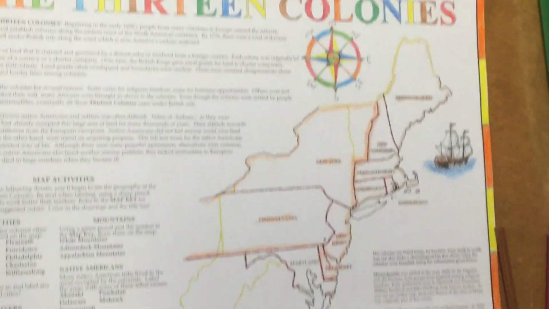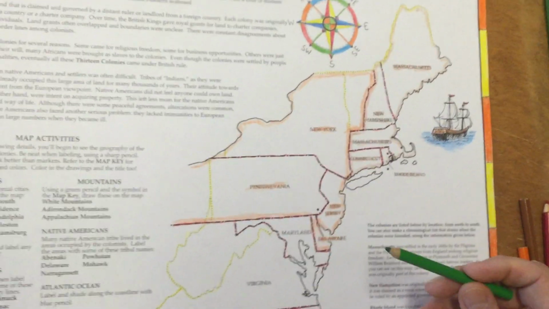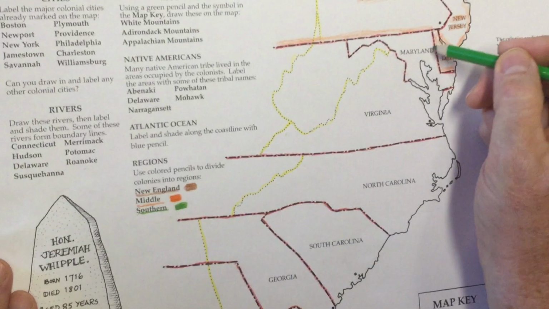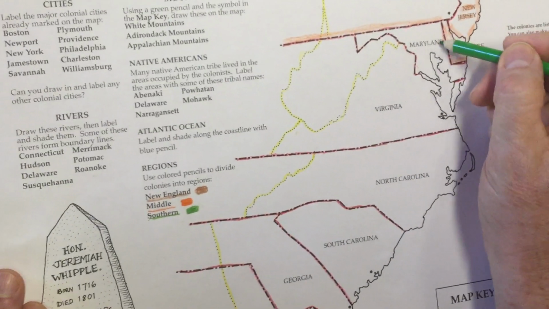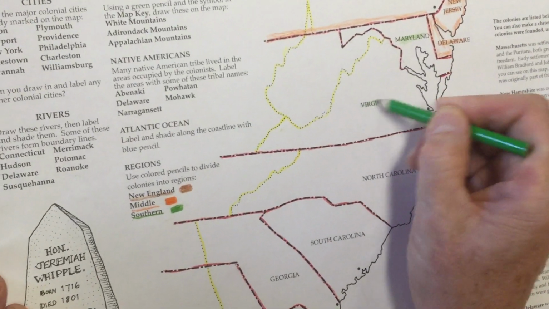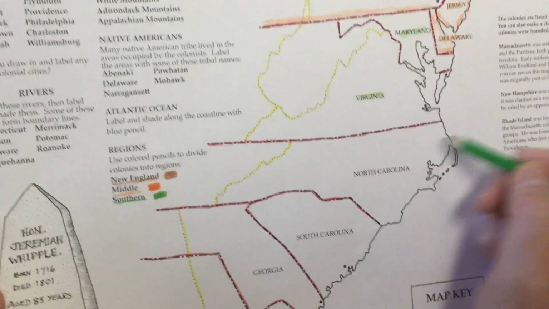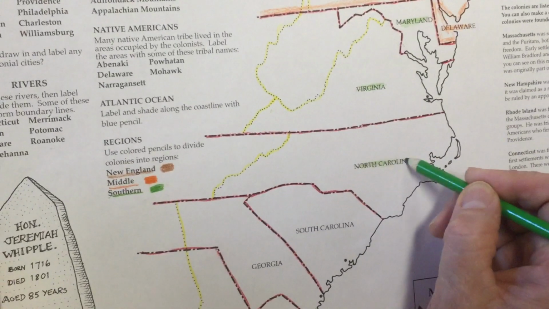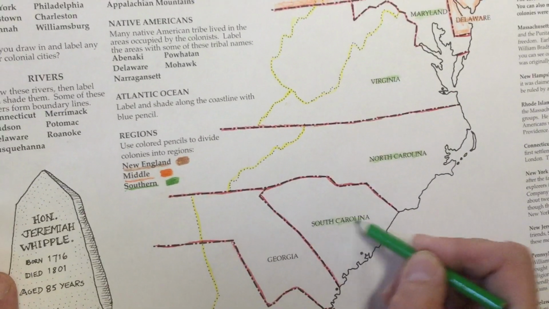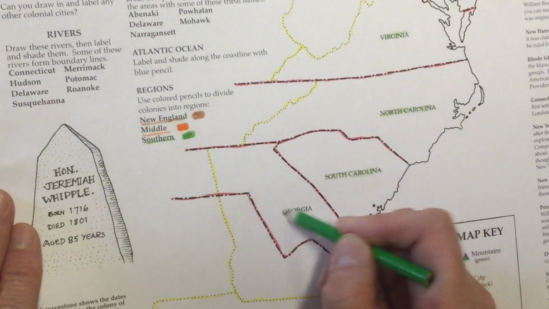Alright, now we're going to switch to green for the southern colonies, and that would include Maryland, Virginia, North Carolina, South Carolina, and Georgia.